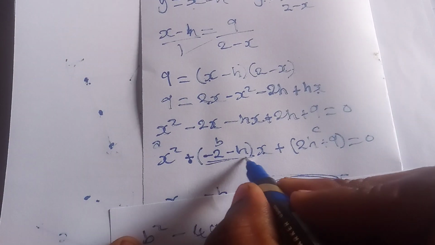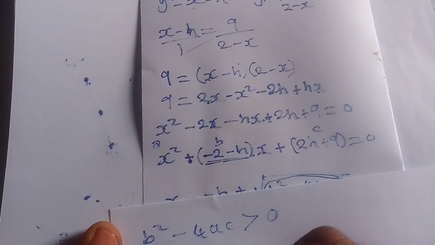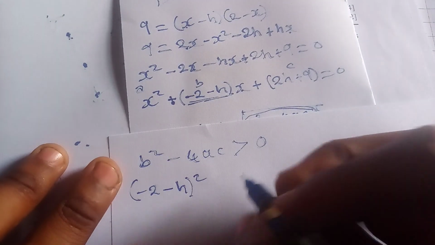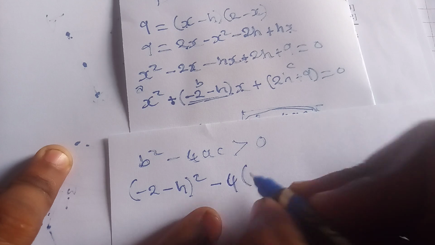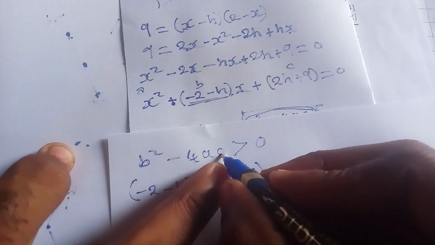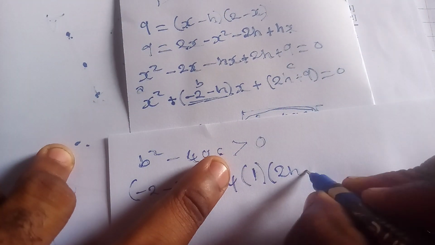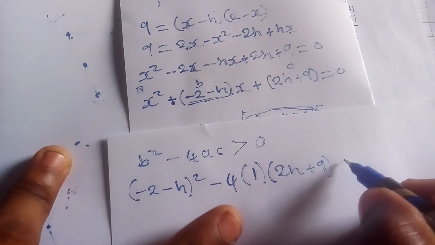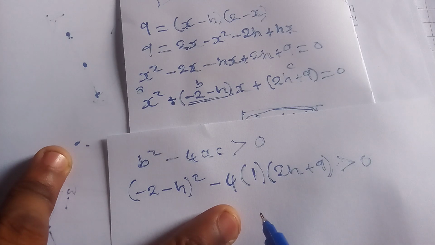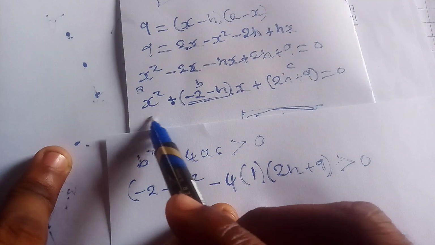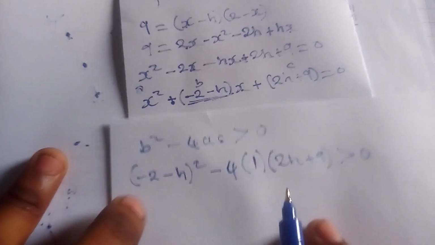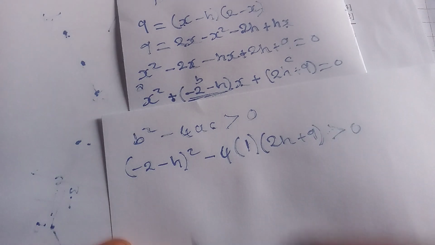So our b here is this one here, -2. Let me write it. Okay, (-2 minus h) squared, minus 4. Our a is 1, and then our c is 2h plus 9, and then this whole thing is greater than 0. So now you don't need to get the x variables there, just get the coefficients. So now we can easily solve for the discriminant here.